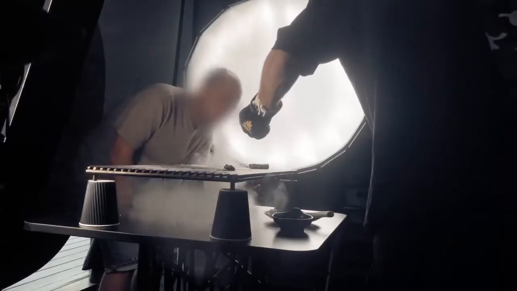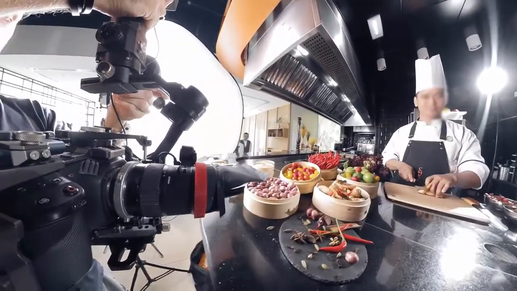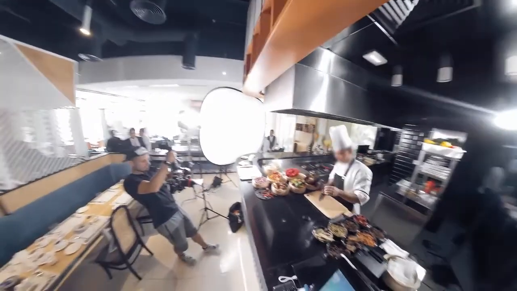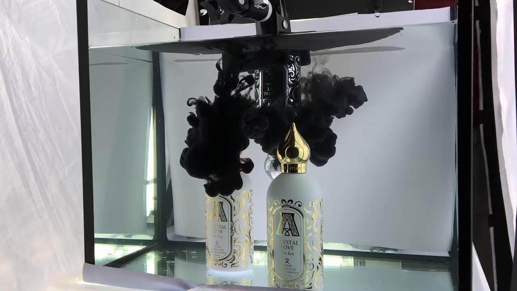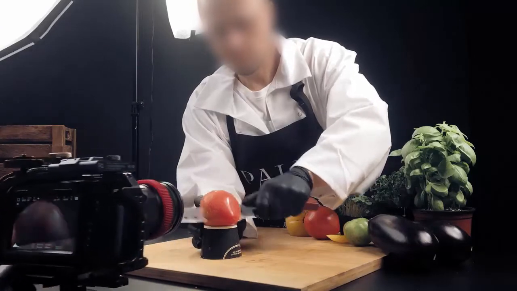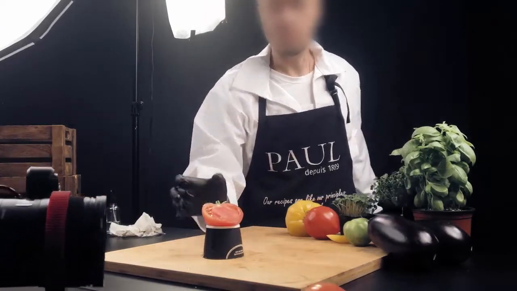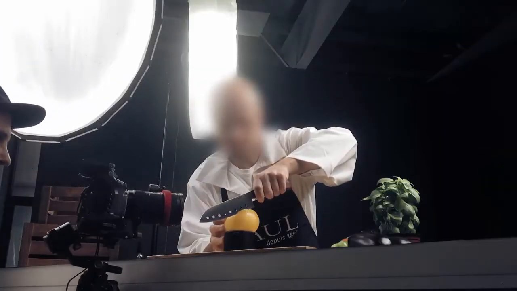But often it happens that something starts to go wrong and the overall picture begins to fall apart. Suppose you see that the chef doesn't do what you need and doesn't fulfill the tasks you set, or the ink in the tank doesn't spread as you thought. As a result, the whole process drags on. At such a moment, you need to go beyond the scope of your plan and improvise, find new solutions and come up with new ideas that you can implement right on the set.